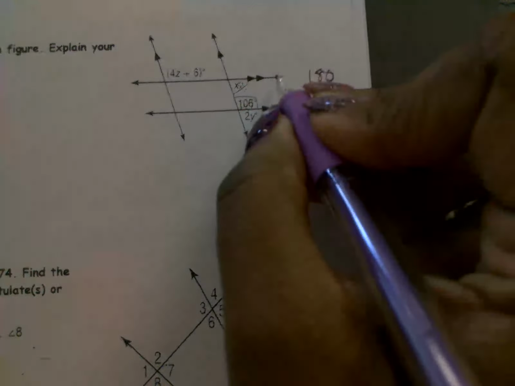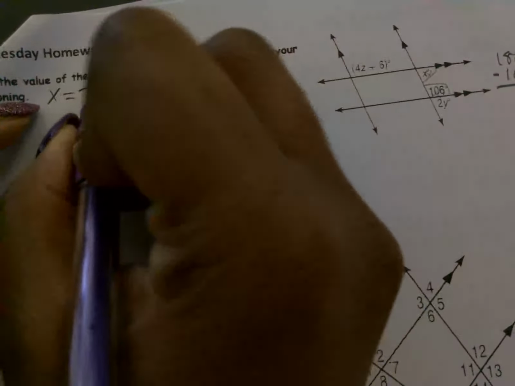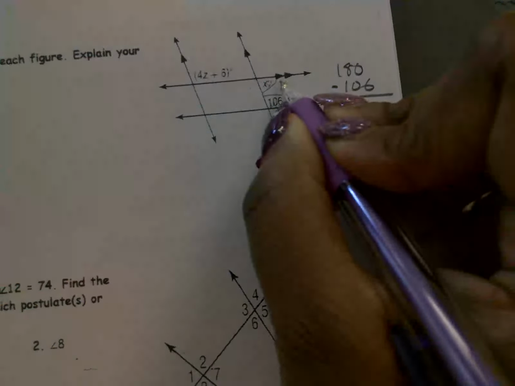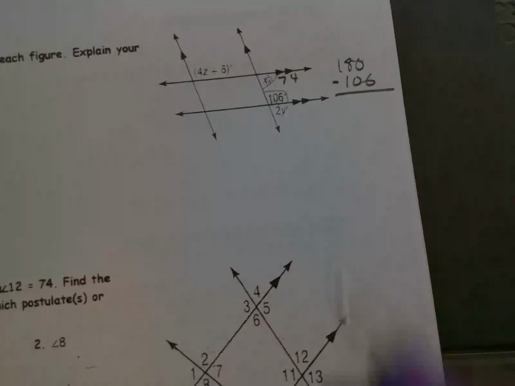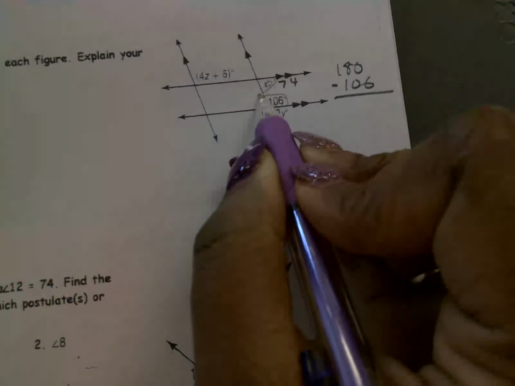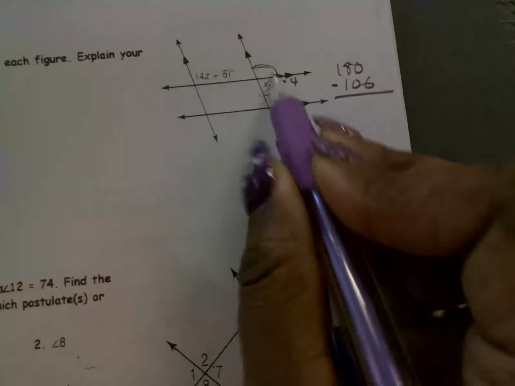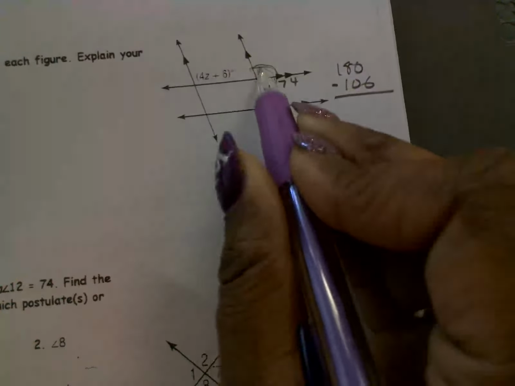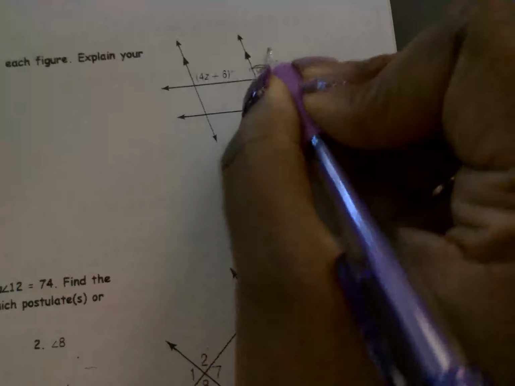All right, so this gives you the x value of 74, okay? So this is 74. All right, so now what we know is that if this is 74, this angle right here is supplementary. These two angles right here add up to 180. So this angle is going to be 106.